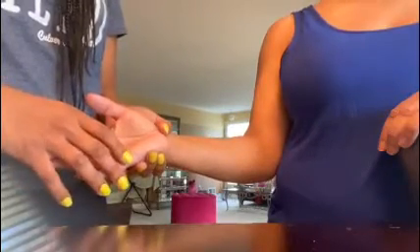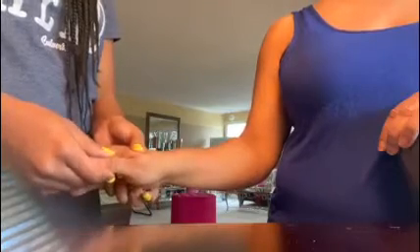And then next is the abductor pollicis longus. It originates on the posterior surface of the radius, the ulna, and the interosseous membrane. It inserts at the base of the first metacarpal, and then its actions include abducting the thumb, extending the thumb, and then abduction of the wrist as well.